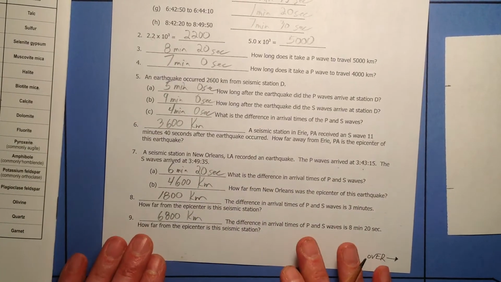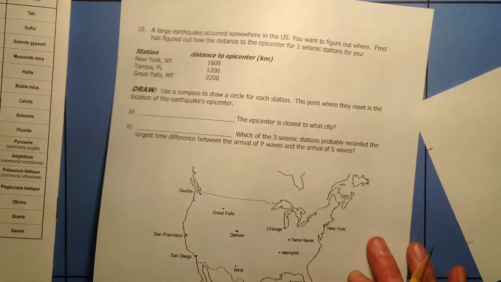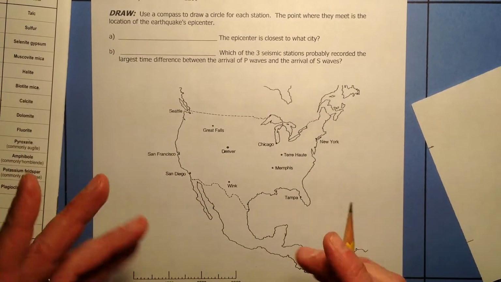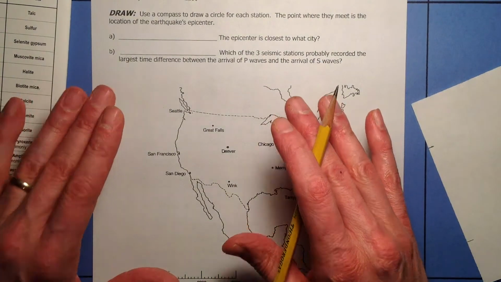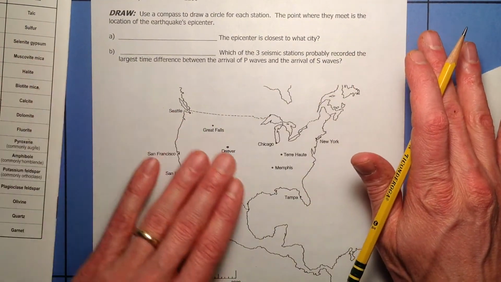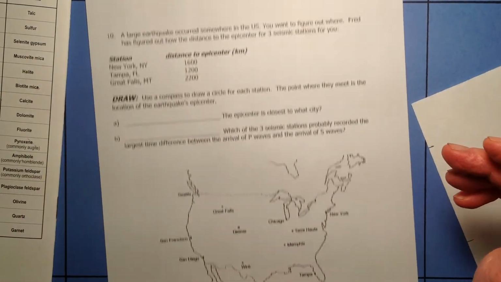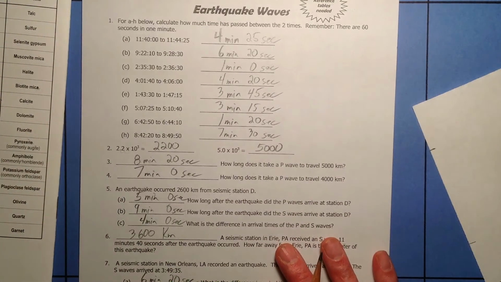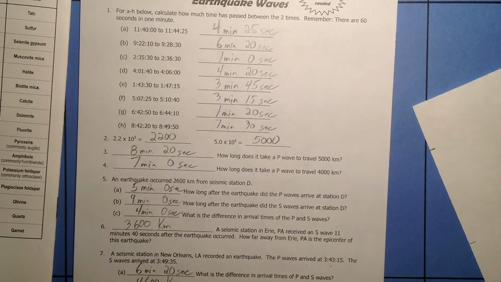Now, the back. If you're at home right now, you can't do the back because you probably don't have a drawing compass. So I'm not really going to go over that now. We can do that other ways. And if you're in class, you can just ask me.